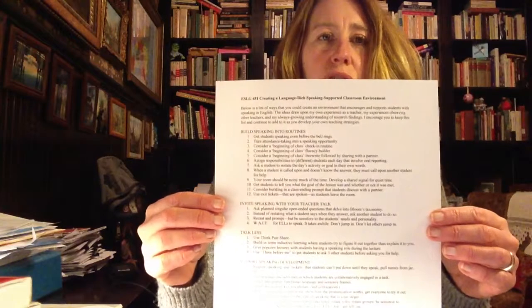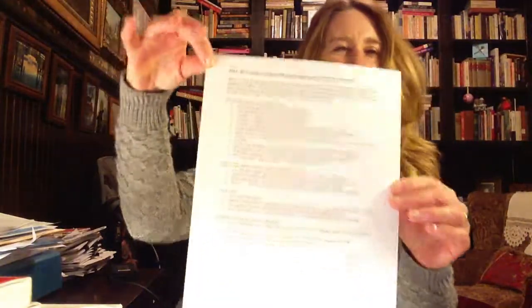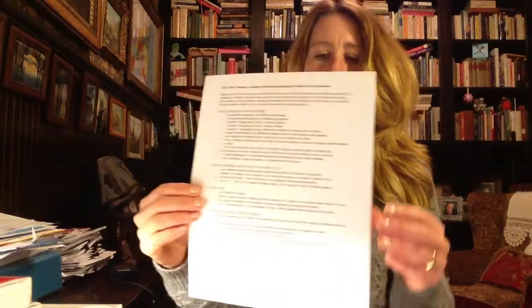There's a few things that you need for this lecture. One that I actually prefer that you print out is the idea. I think I called it something like ideas for creating a language-rich classroom, something like that. And it would be best if you have this printed out. I'm also going to refer to a list of documents that are below that document in our module.